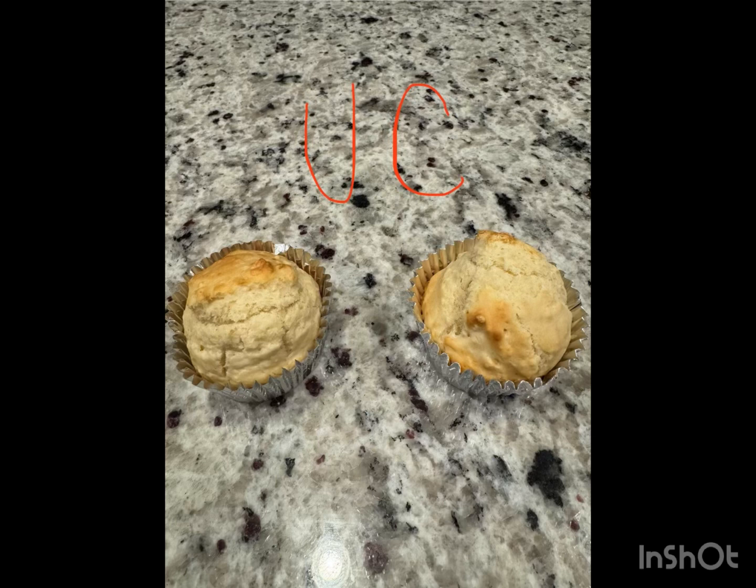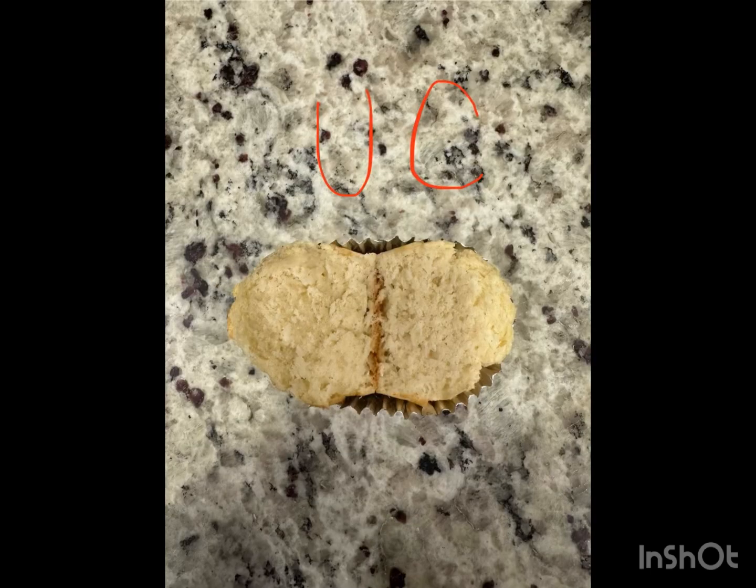These ones definitely did not round very evenly either. They didn't rise nor round very evenly. They were kind of slanted. And then just to get a better look on the inside here, as you can see, it's very dense. There are just very small air pockets all throughout. And this muffin was definitely very dry and crumbly.